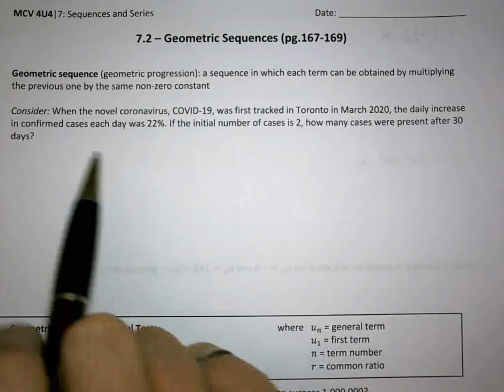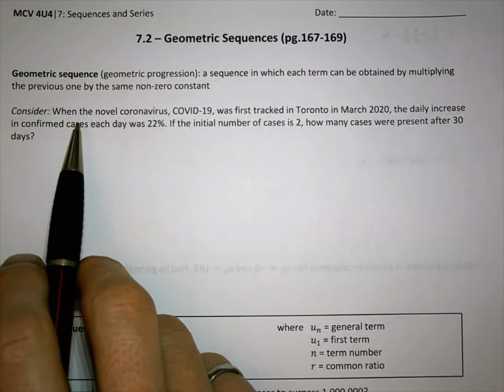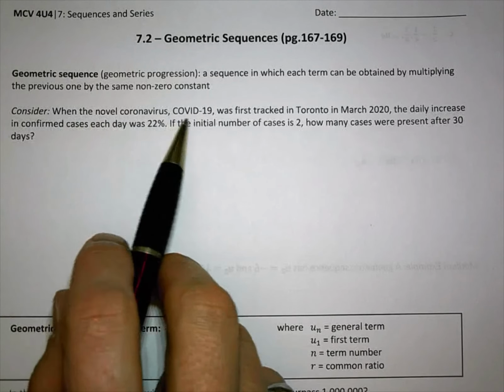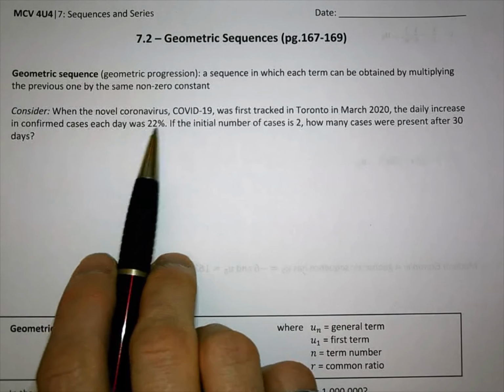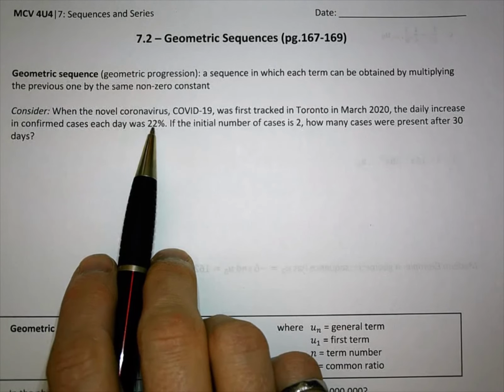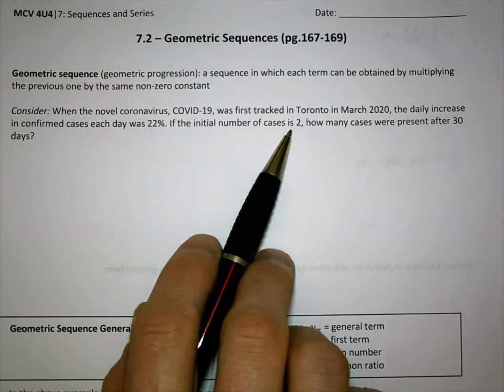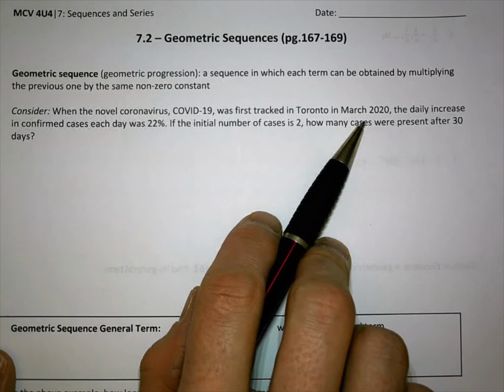So let's explore this idea a little bit, and we'll use a topic ripped from the headlines. When the novel coronavirus COVID-19 was first tracked in Toronto in March 2020, the daily increase in confirmed cases was 22%, and that's gone down a lot thanks to social distancing. But if you started with something as low as 2 cases, how many cases were present after 30 days?